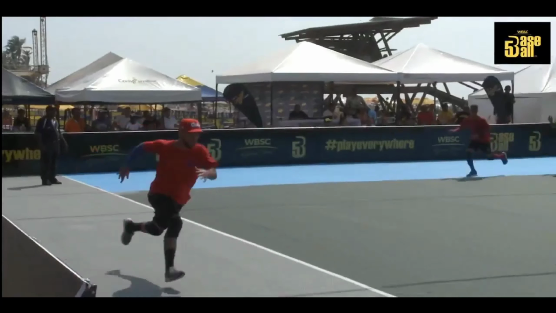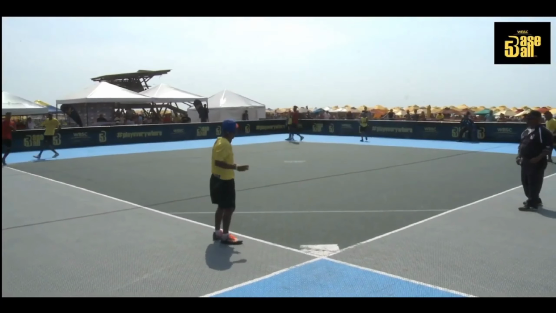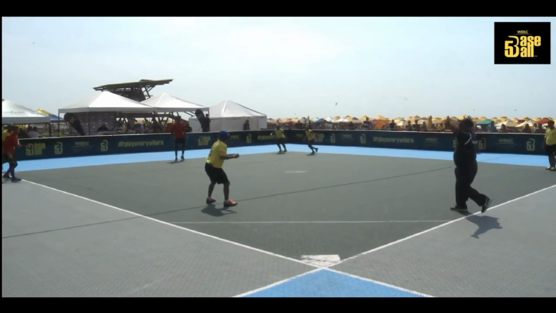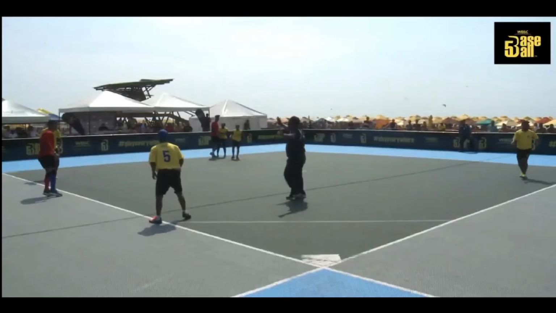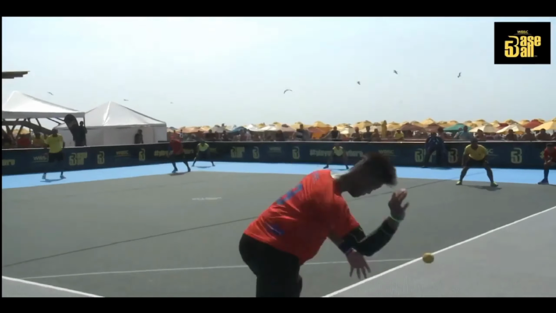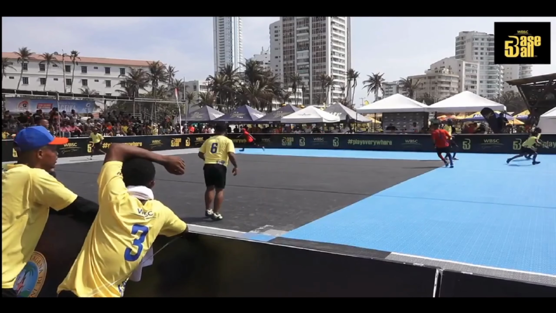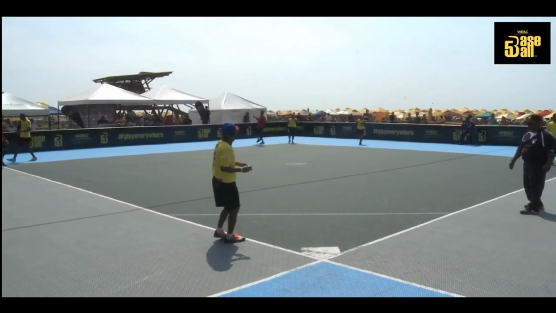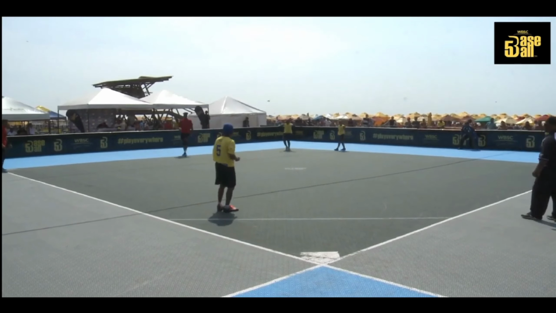Now, as this play unfolds, you'll see that runner in red is between second and third base, standing right in between second and third when the field official raised his arms to signal time. So we'll watch it a few more times. Look at second base. There's the runner on his way to third. And now look to the right.